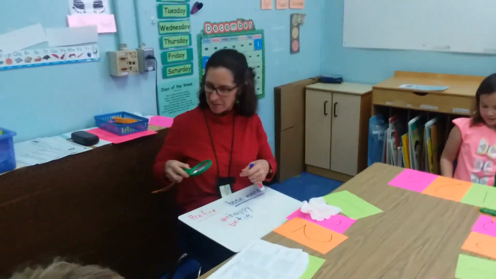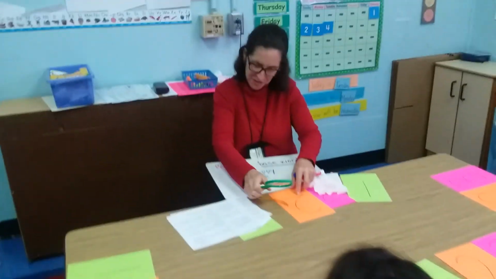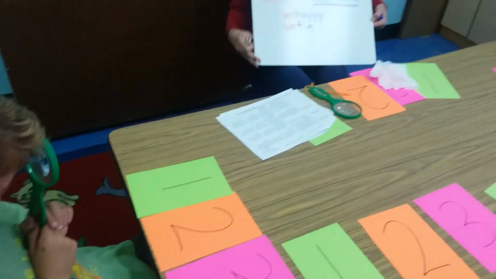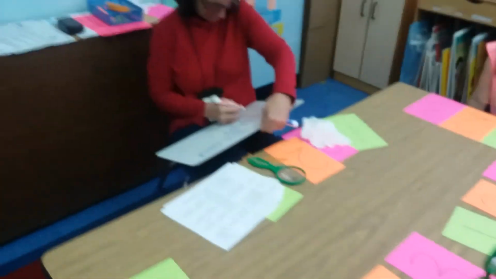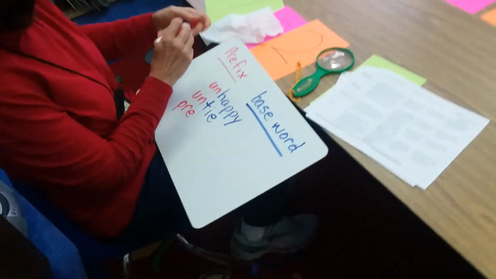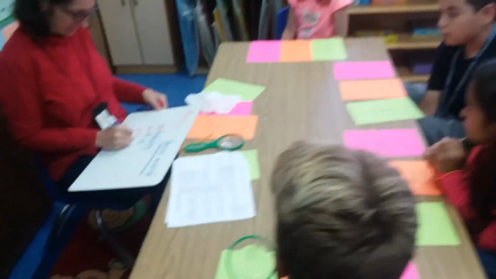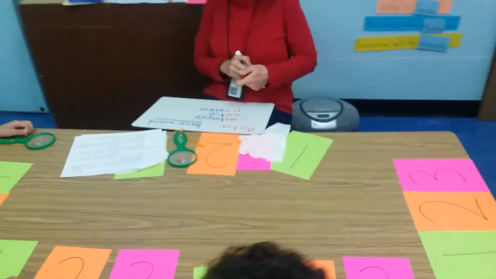All right, let's look at another word. Use your magnifying glasses to figure out this word. The word is preview. Now, this is a different prefix we're using. Preview. Let's look at it. What's the base word in this word preview? What is the base word?